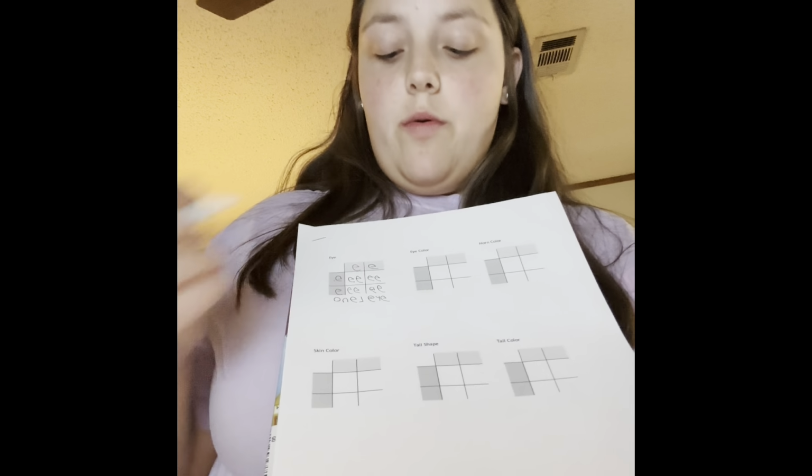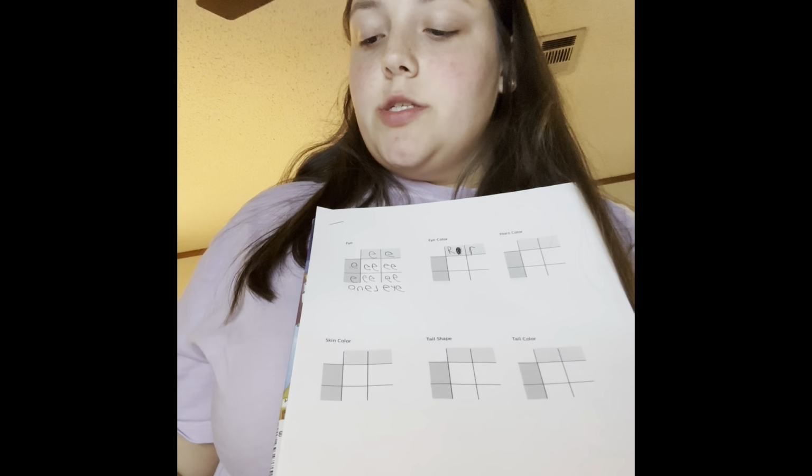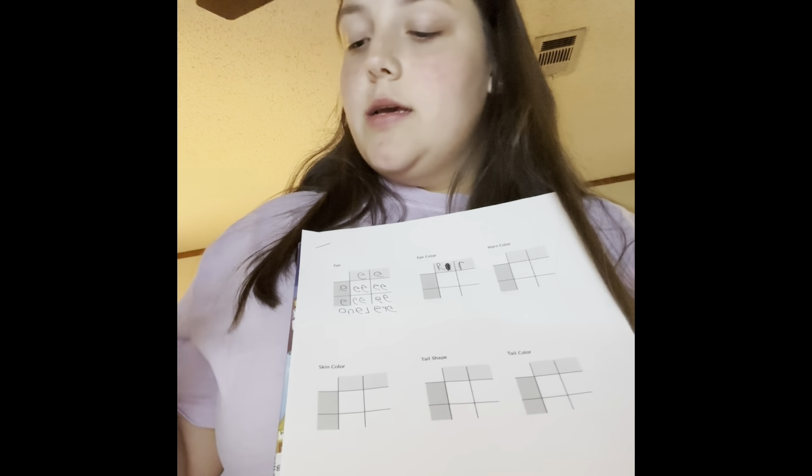For our female, our mom monster, we had a dominant and a recessive for the eye color. Okay, so we had a dominant and a recessive. I messed up right here, so I just marked it out. And then for our dad monster, our male, we had 2 recessive. So we had 1, 2. Okay, and now we're just going to plug them in.